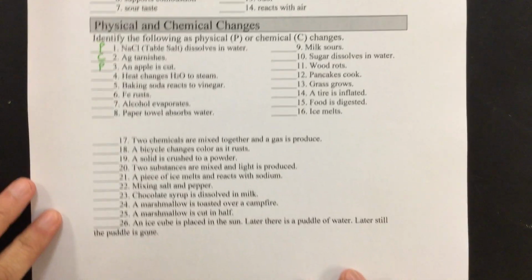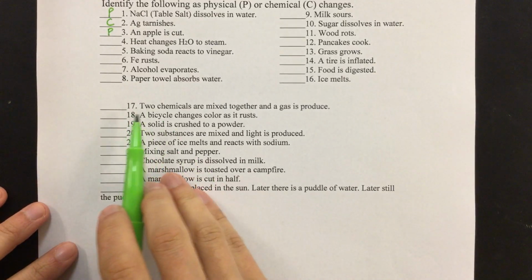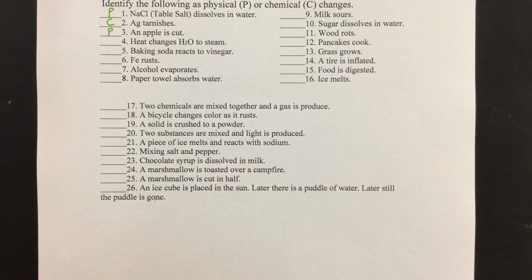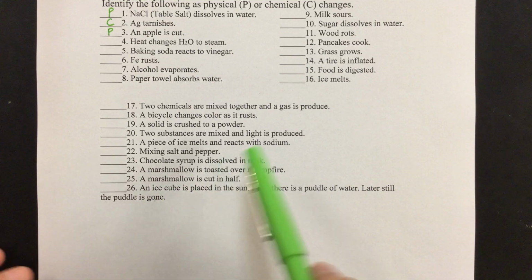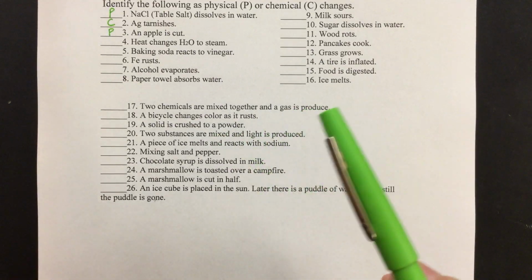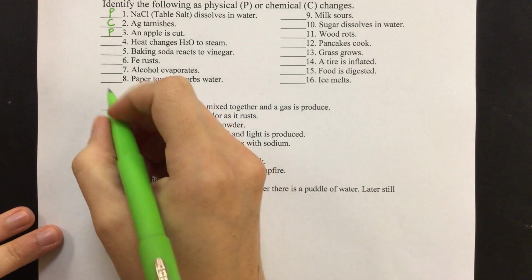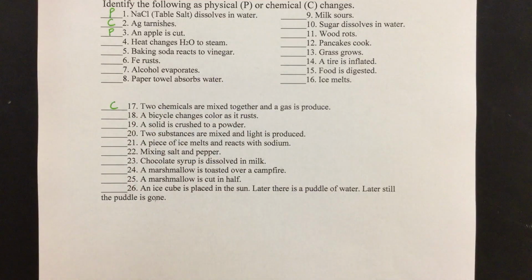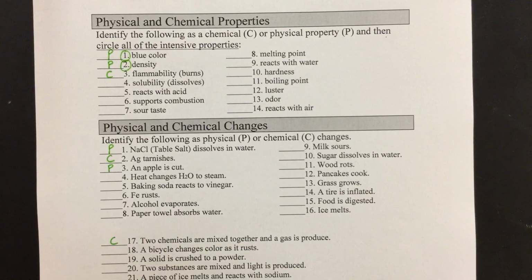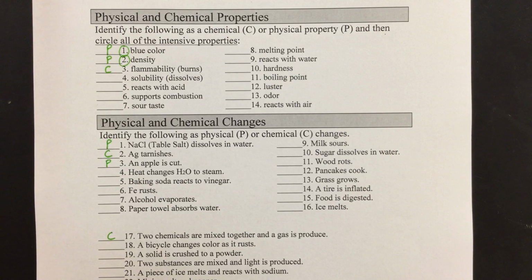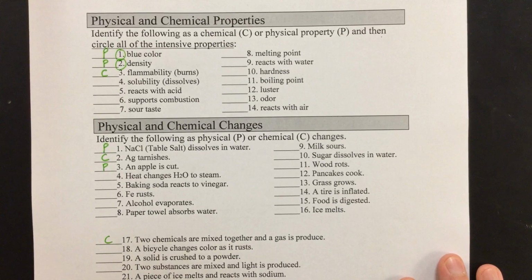We can do one of the kind of bigger ones down here. Number 17 says 2 chemicals are mixed together and a gas is produced. So by just mixing 2 things, it doesn't necessarily always mean it's chemical, but the fact that when you produce a gas, you produce a new substance, that makes this one a chemical change. Okay. So those are just a few examples from the homework assignment. You also have your notes to refer to with lots of examples. So I think you'll be able to work through this no problem.